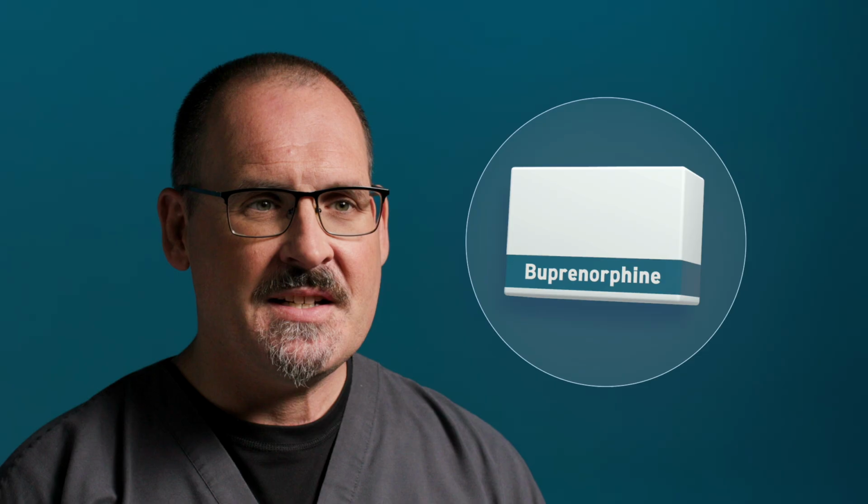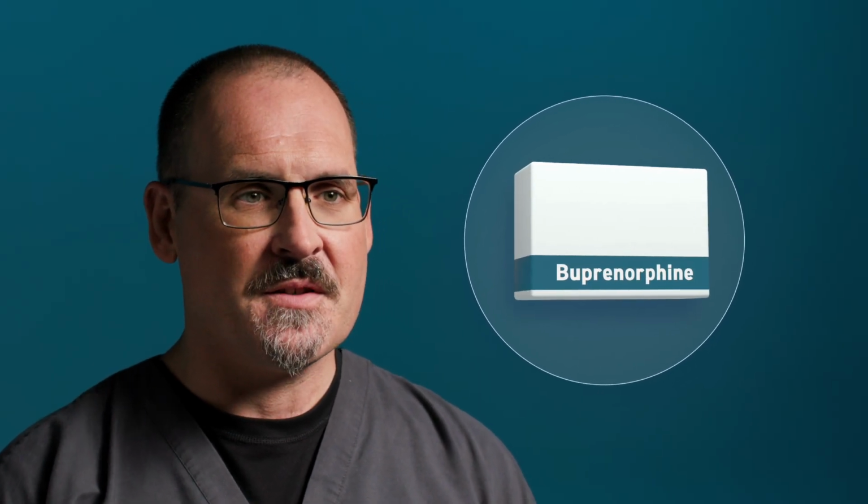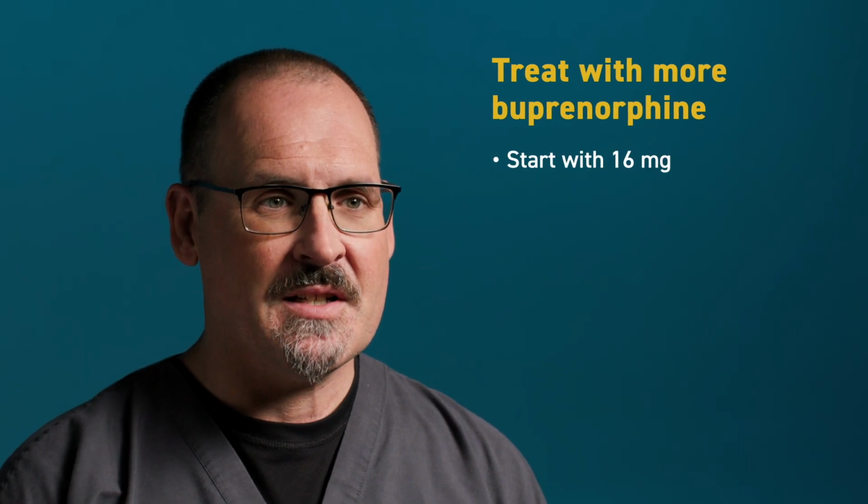The good news? Precipitated withdrawal is treatable. And the treatment is? More buprenorphine. The idea here is to saturate those receptors with enough bup to stop the signals of withdrawal and eliminate the possibility of lethal overdose. Current recommendations start with 16 milligram inductions.